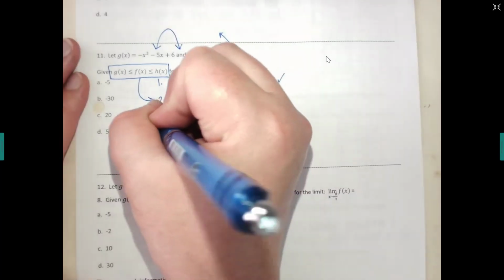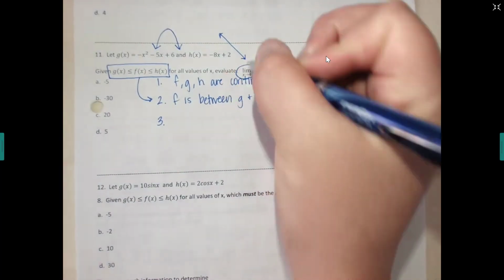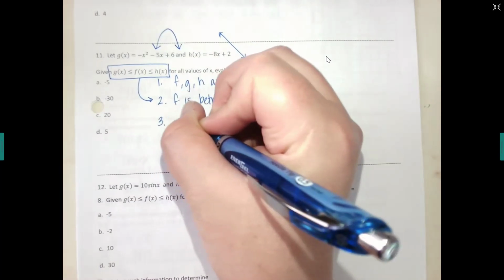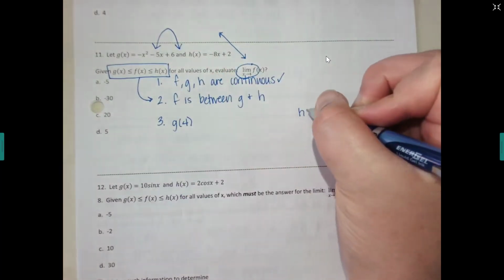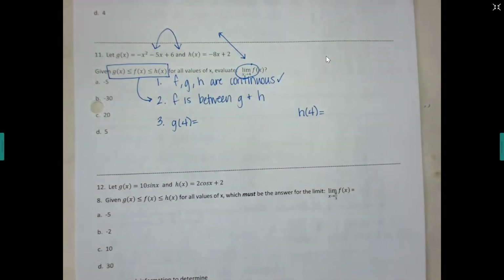The third statement is that you need to make sure that the Y values at the limit you want are exactly the same. So I want the limit for X approaching 4. Then I'm going to find G of 4 and H of 4 and see if they come out the same. If they equal each other, then they're going to squeeze F to have to equal that same number too.